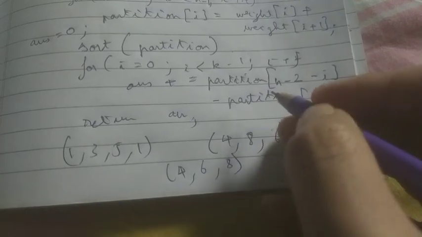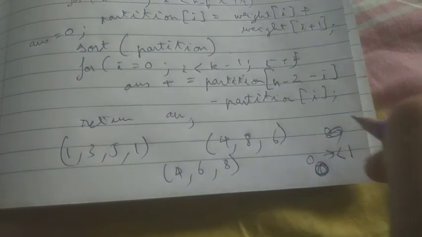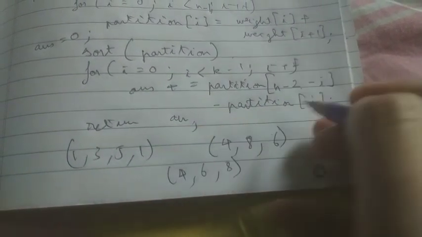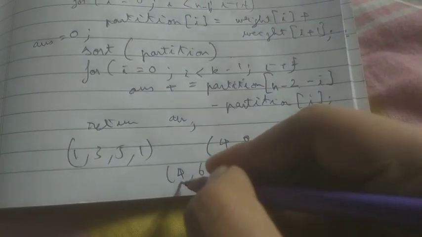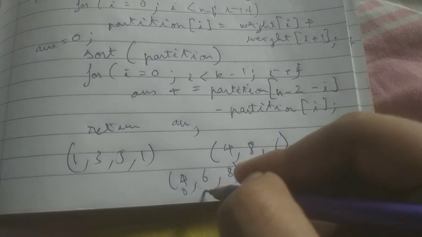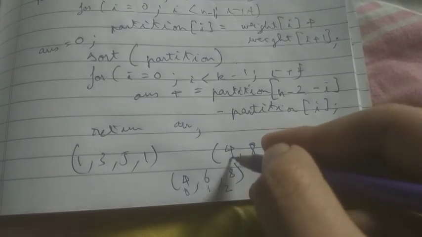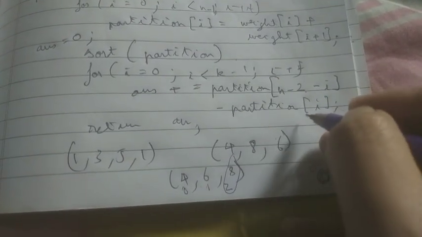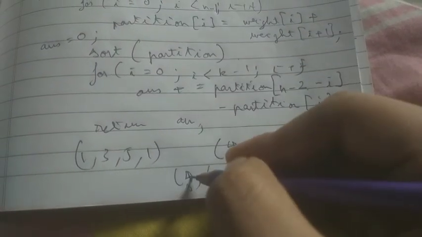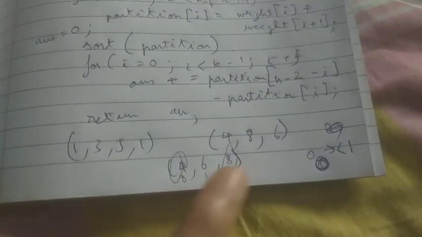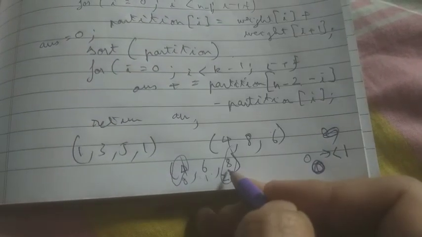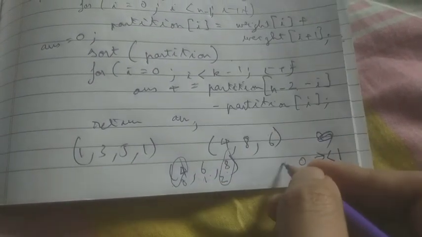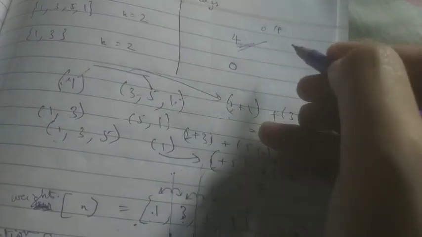Okay, 0. So partition of n minus 2, that is n was 4, 4 minus 2 is 2, so index 2, that is, 0 1 2. So this is 8 minus partition of i, that is partition of 0, that is 4. This is from the end and this is from the beginning. That's what I meant. Okay, so if I subtract them, 8 minus 4 is 4, right? And check the answer, it is 4.